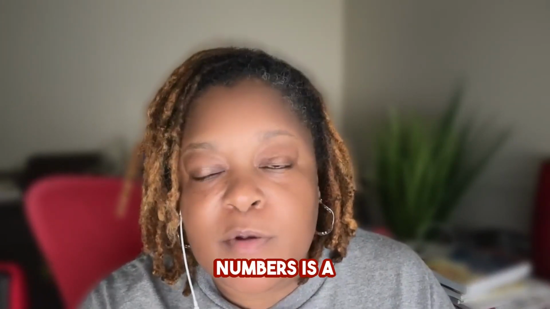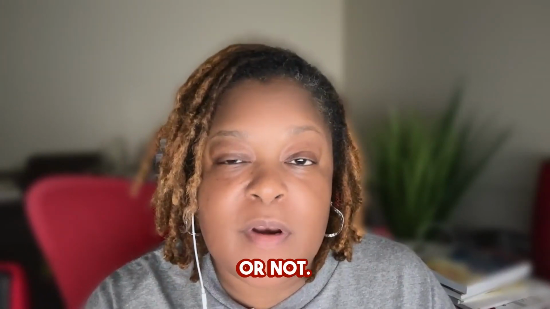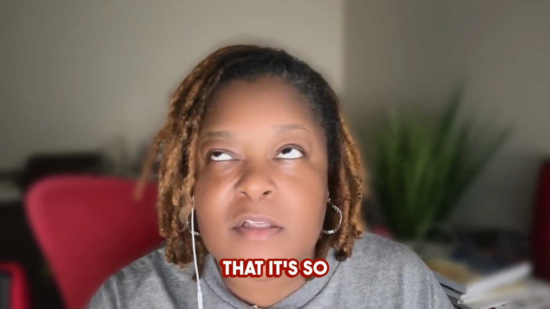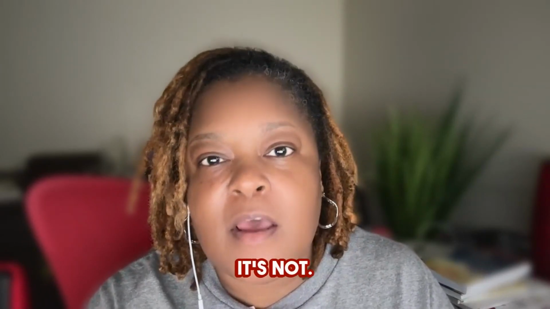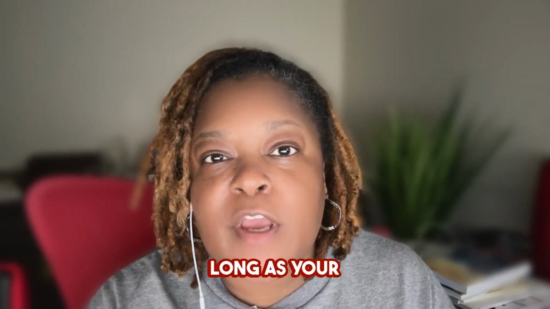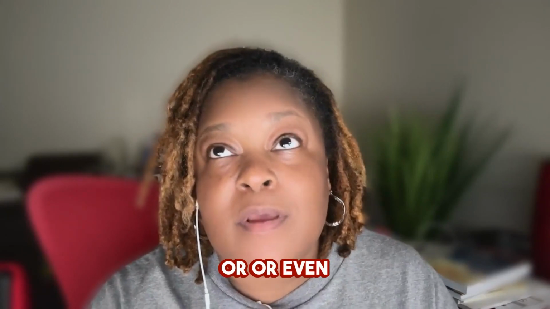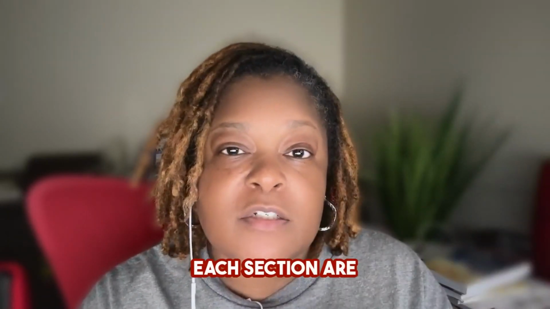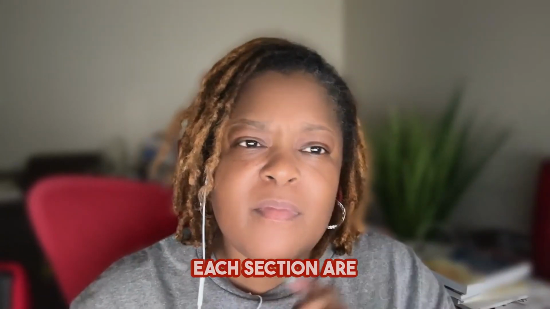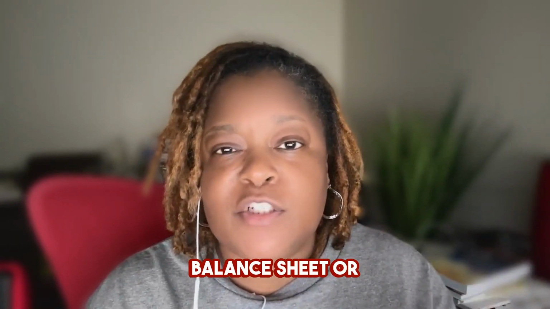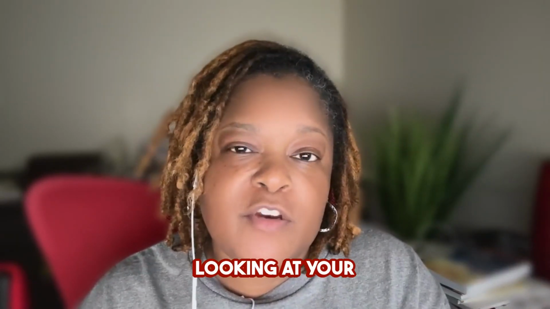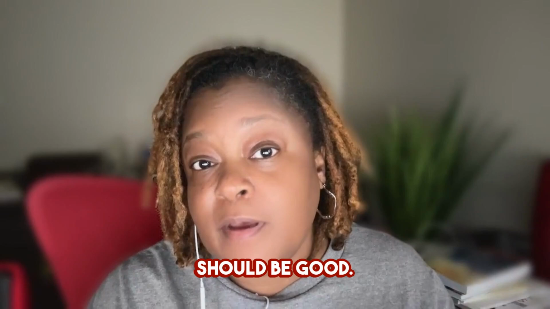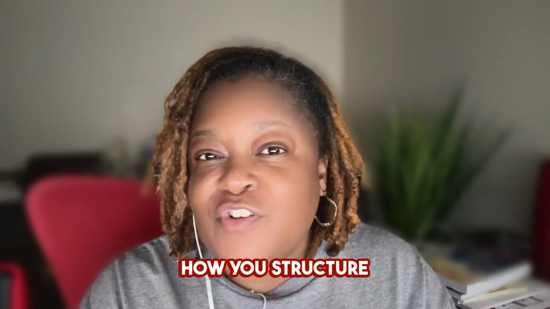Again, using account numbers is a choice, whether you want to or not. So don't let anybody tell you that it's wrong, because it's not. But as long as the items within each section are either in liquidity form on the balance sheet or alphabetical when you're looking at your P&L, you should be good. So that is how you structure a chart of accounts.